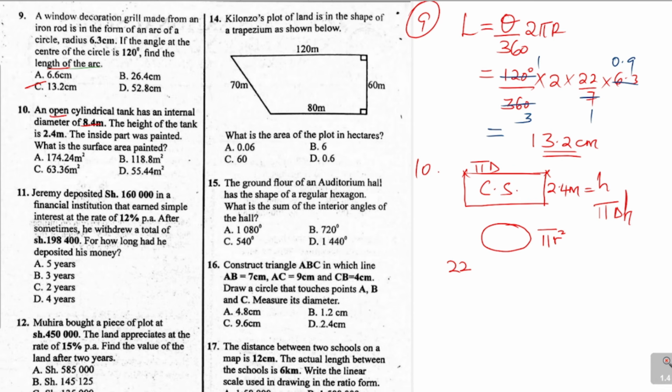It will be 22 divided by 7, multiplied by the diameter, which is 8.4. That will be the length. Then we multiply by the height, which is 2.4. The whole of that gives us the area of the curved part of this cylinder, which is given by pi d h.